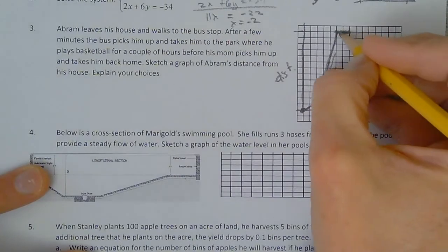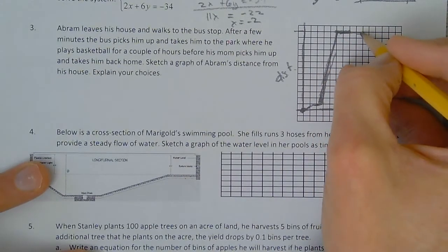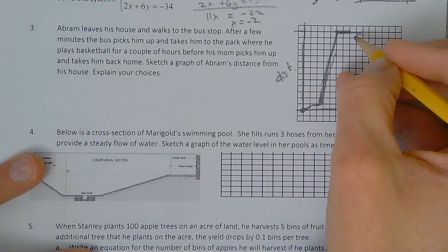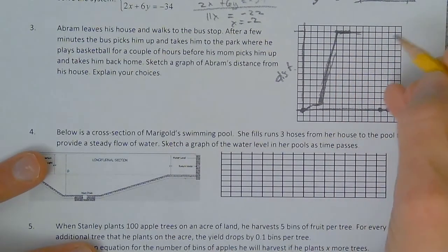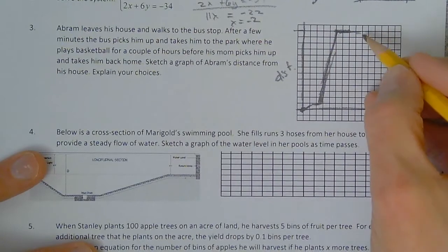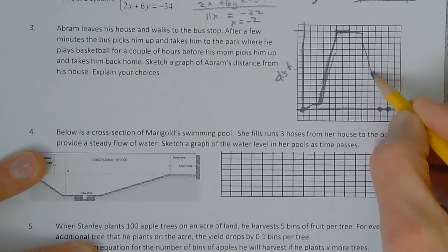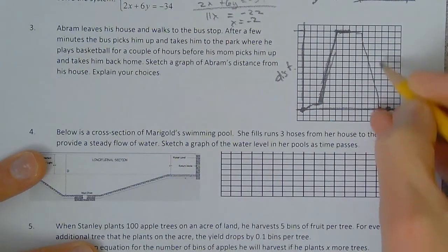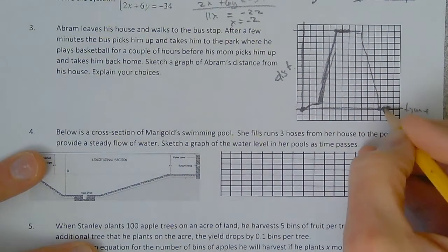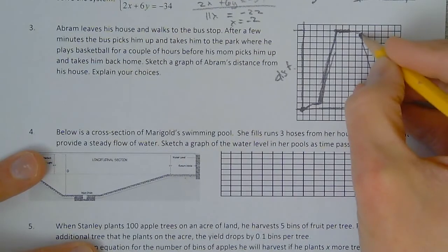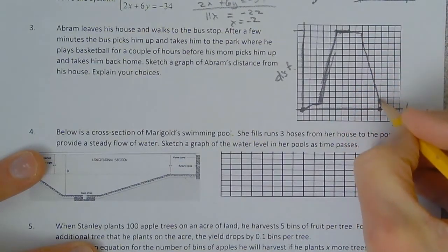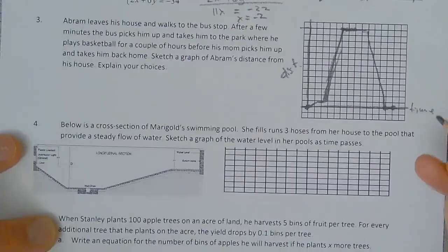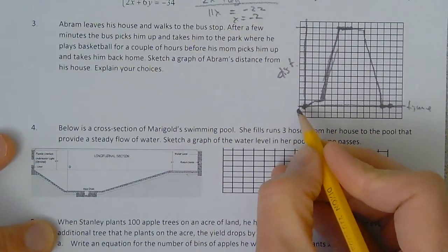Then he is at the park for a little while, playing basketball. Then his mom picks him up and takes him back home, so there's no wait time anywhere. Mom just gets him back home, and then he's back home again after that. So that might be a reasonable choice there.